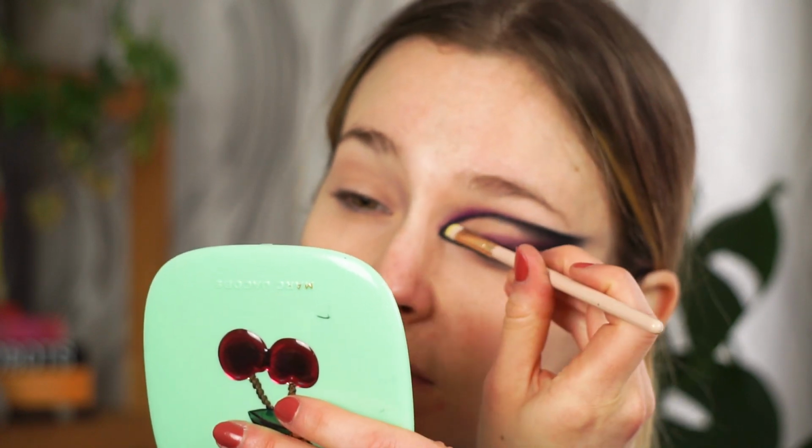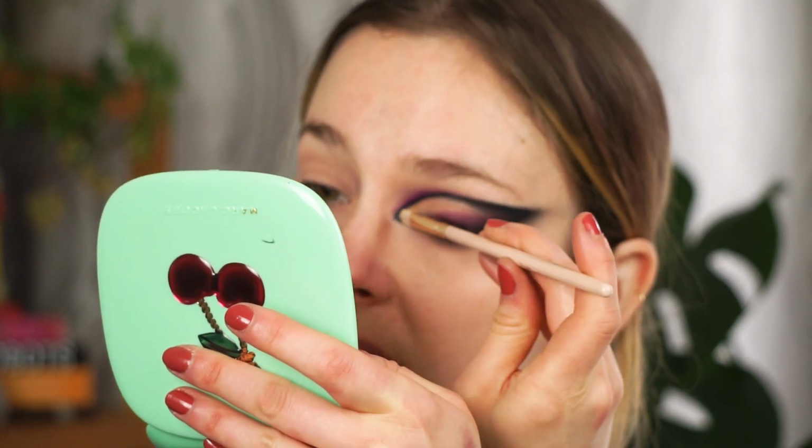I'm going to take that with a small precise flat brush and dab that shade very heavily in my inner corners. So I think I like it and I think I'm even going to do a gloss in the center of my lid. I feel like a glossy eye with this eyeshadow would look nice. So I'm probably going to add gloss at the end of the makeup so that the gloss does not crease all over the place.